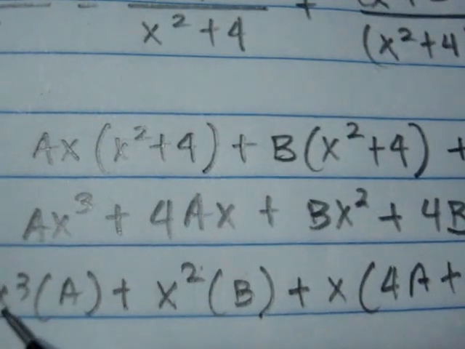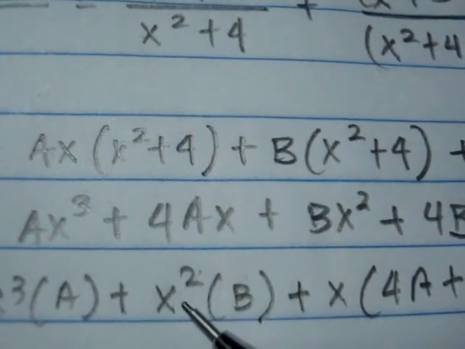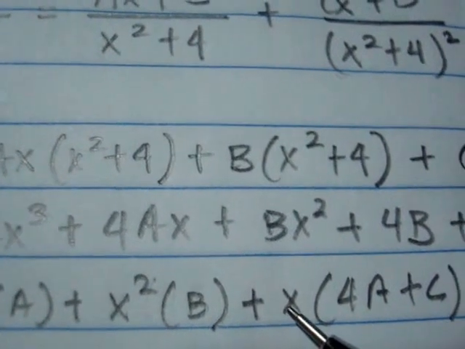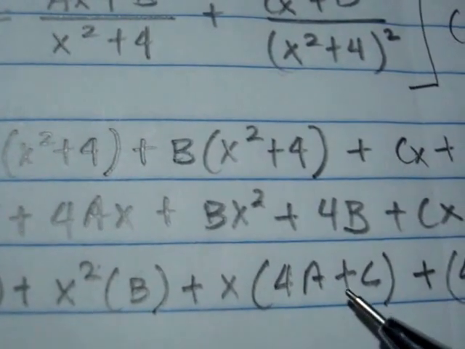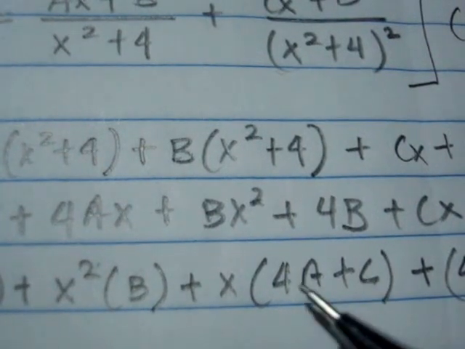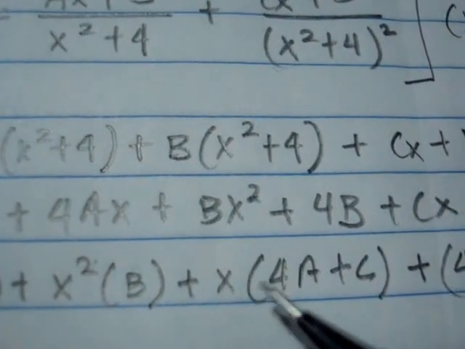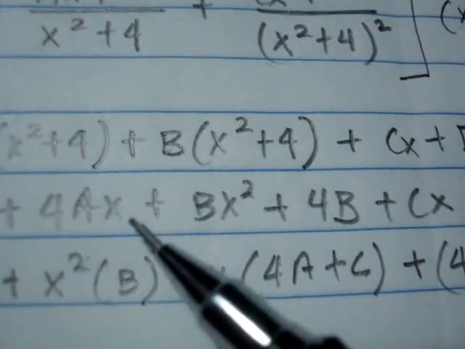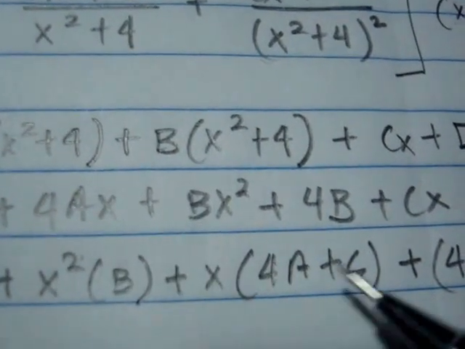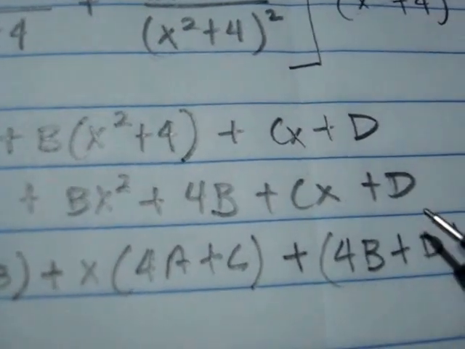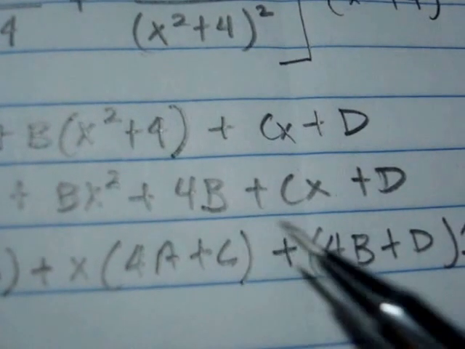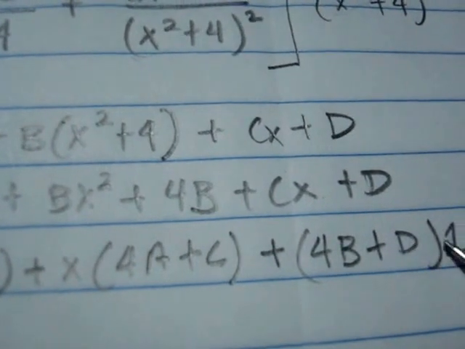Notice that this is the highest degree, this is second degree, and this is the first degree. So you have 4a plus c, because 4a times x will be 4ax, and c times x will be cx, and you add 4b plus d times 1.